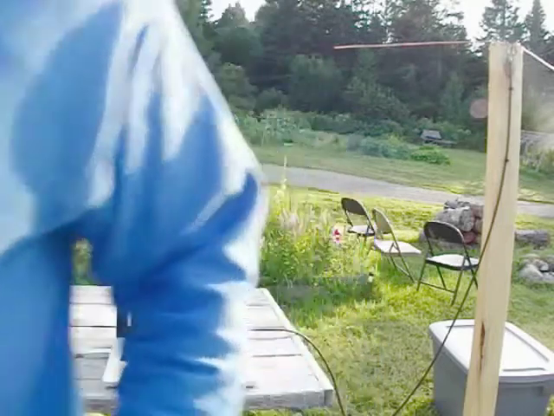Today I'm going to show you how to download images from NOAA weather satellites. Okay, let's begin.